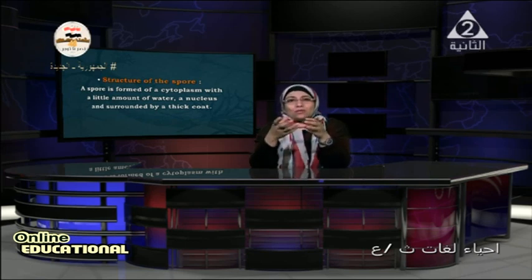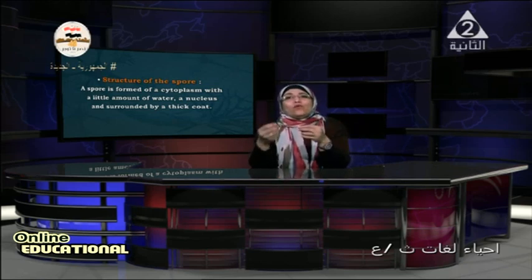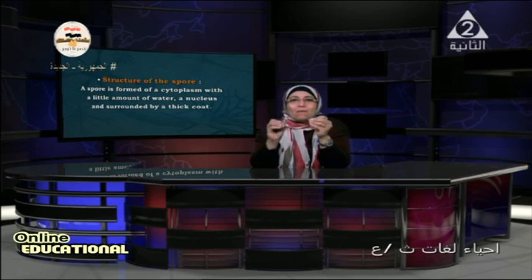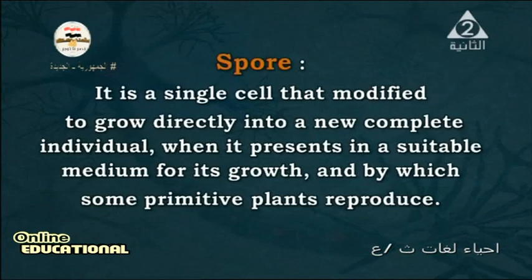If the spores fall in a suitable medium, what happens? It grows to form a new individual, identical to the mother individual. A spore is a single cell modified to grow directly into a new complete individual when it is present in a suitable medium for its growth, and by it some primitive plants reproduce. Okay.